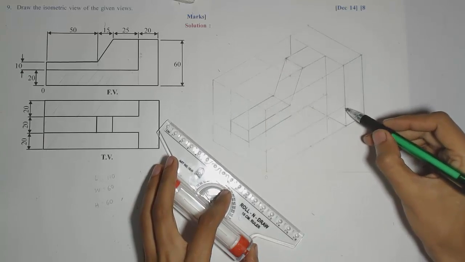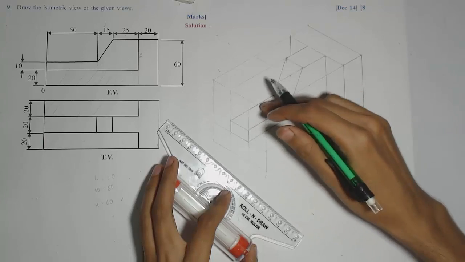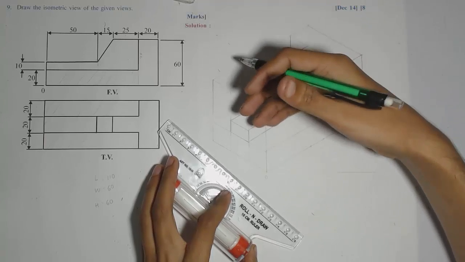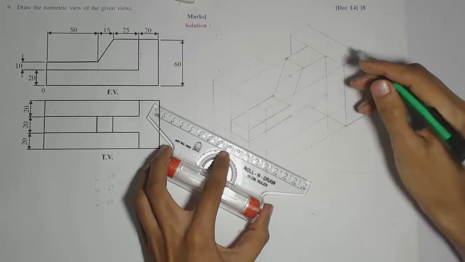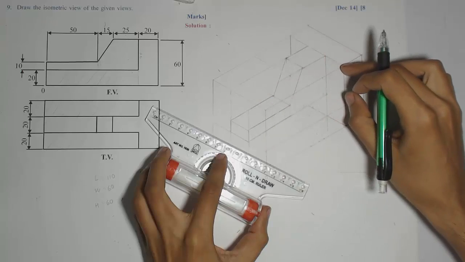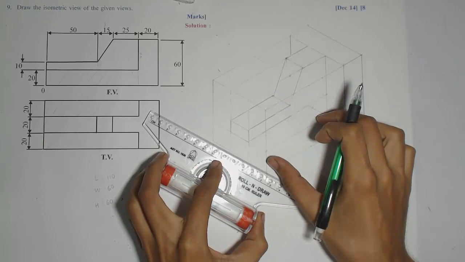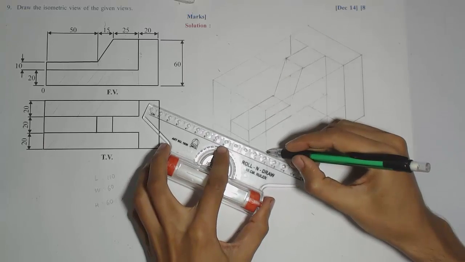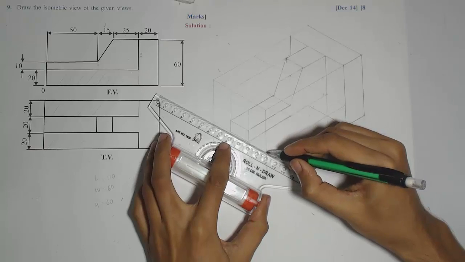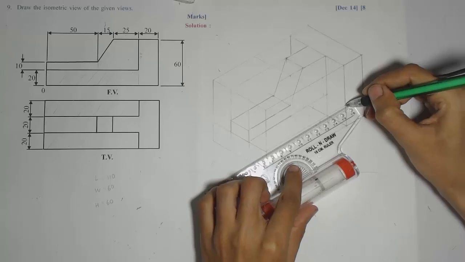So this rectangular part I am getting on this rectangular face, right plane, as well as exactly mirror on the opposite side. So first this rectangle will be brought down by height of 40. Okay, means up to this point. So this will be seen here as it is.